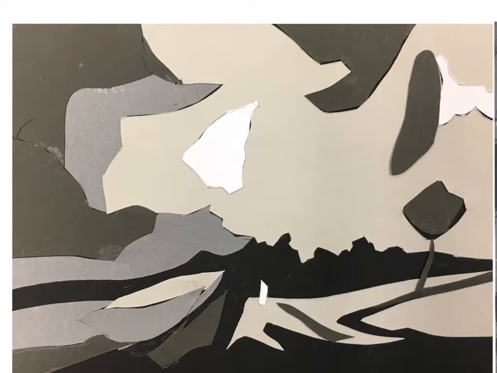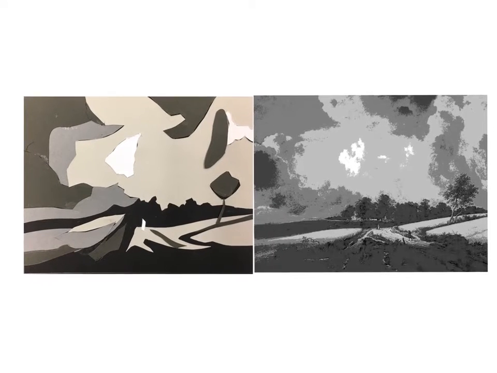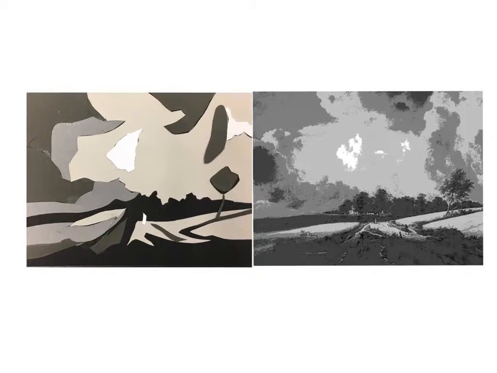And so for the higher level art classes, it's working this process backwards from what the original is. Instead of having the computer do the posterization for you, you're doing the posterization. And then what the student can do is put the image into Photoshop and check it against what they have done. So here I've created a posterized image of the original painting to check my cut paper work.